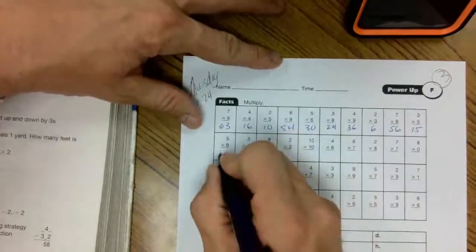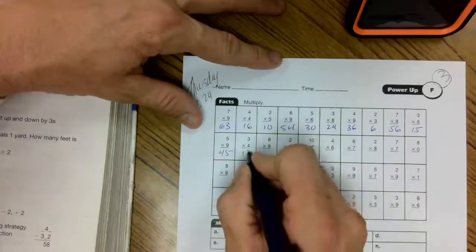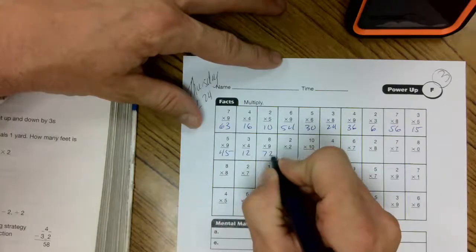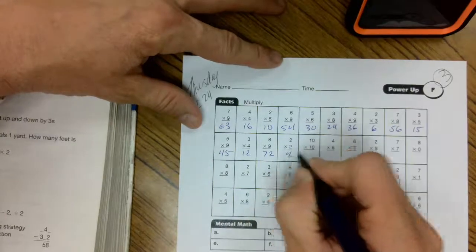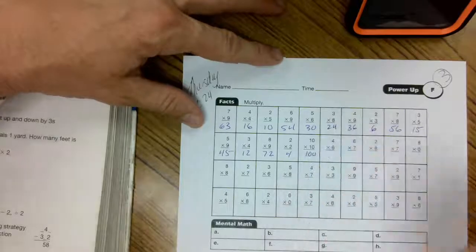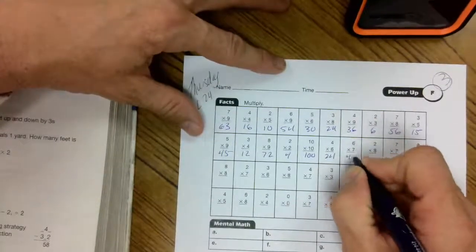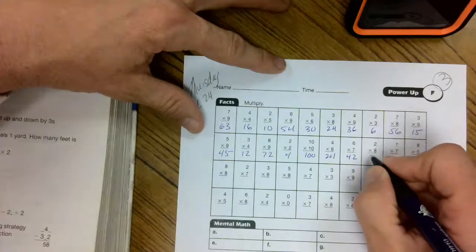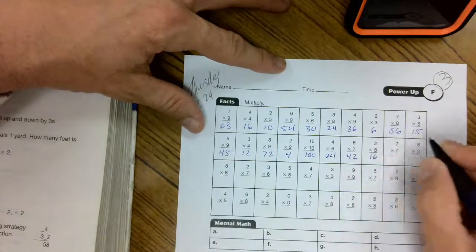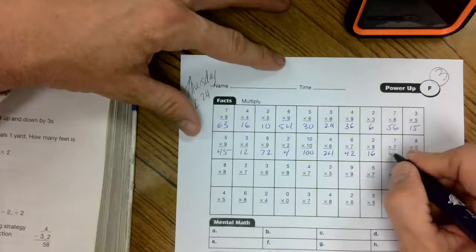5 times 9 is 45. 3 times 4 is 12. 8 times 9 is 72. 2 times 2 is 4. 10 times 10 is 100. 4 times 6 is 24. 6 times 7 is 42. 2 times 8 is 16. 7 times 7 is 49.